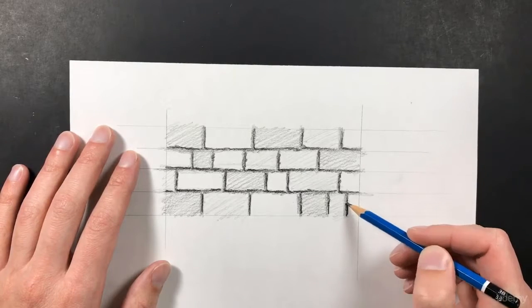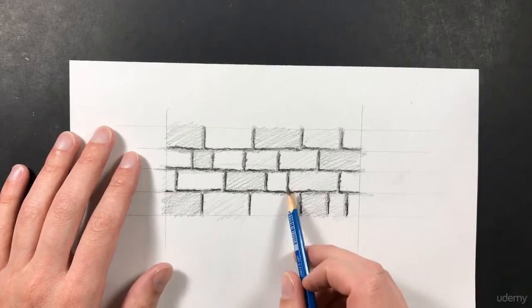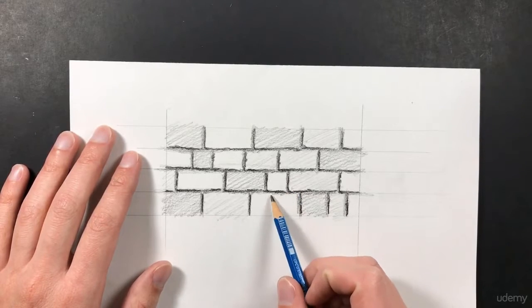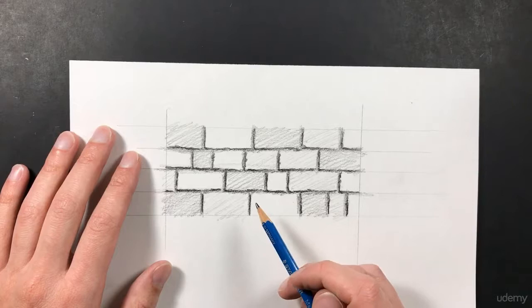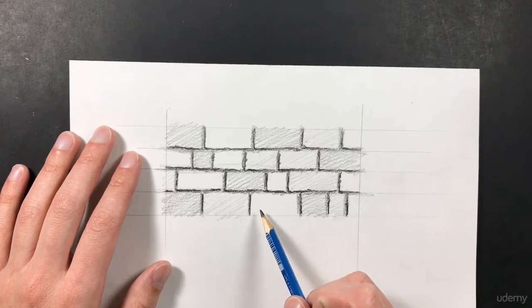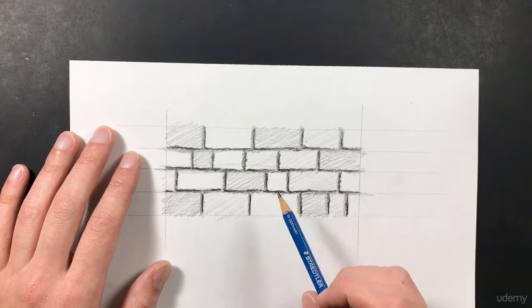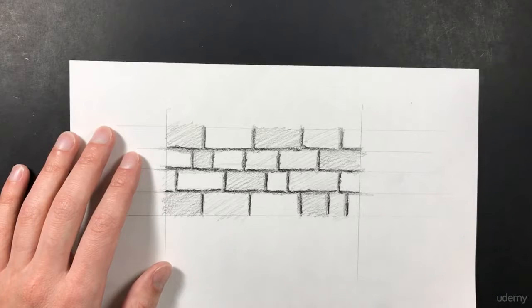Alright, so now I've added in all of those cast shadows underneath my bricks and on the left side of each brick. The next thing I want to do is start adding in some texturing detail, which is going to be some darker shadows, and then after that I can go ahead and add in my midtone, and then I can leave out all my highlights, and that will really make it pop. So let's go ahead and get started with that.